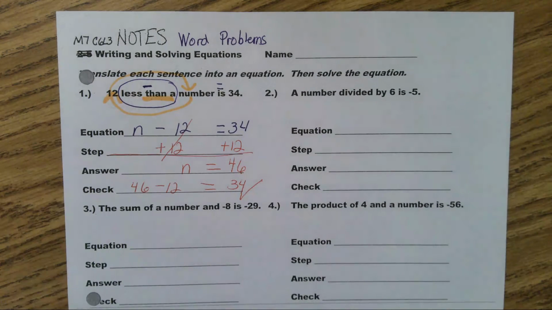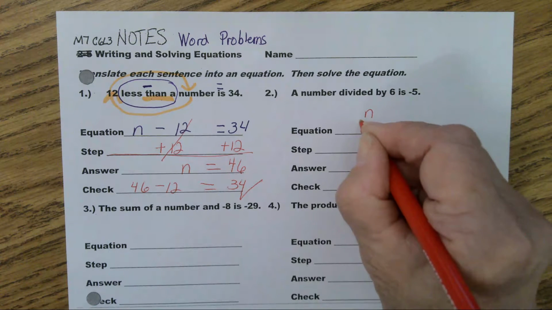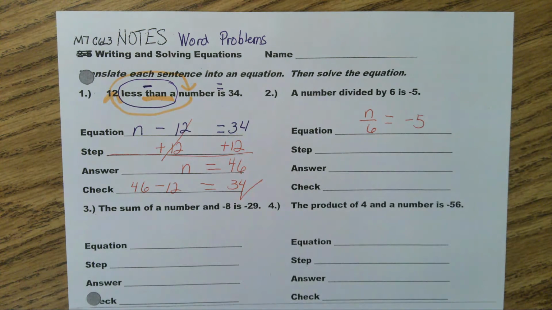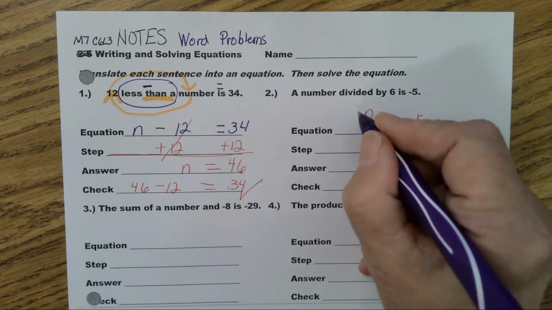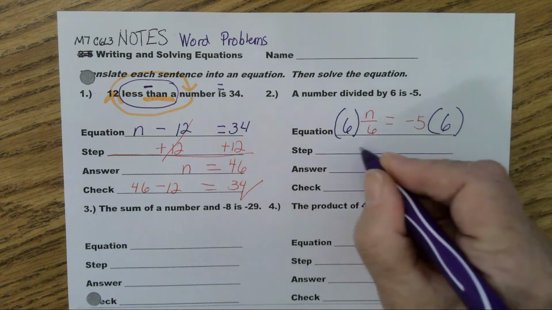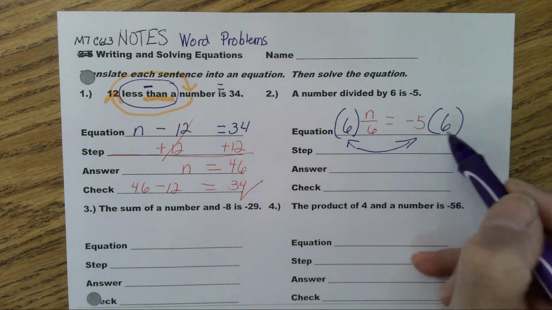A number divided by 6 is -5. This is how you're going to write it in algebra. As a fraction, n divided by 6 equals -5. Write it like this. Don't put n divided by 6. We're writing it like an algebra student. Now, your step, you can show your step up here. To undo dividing by 6, you're going to multiply both sides by 6. All right? So my step here, I'm just going to show that I did my step right there. Okay, so that'll count.